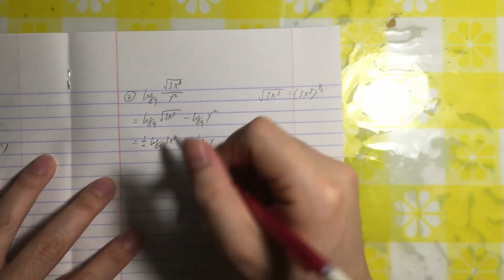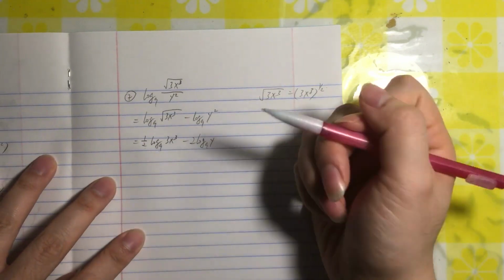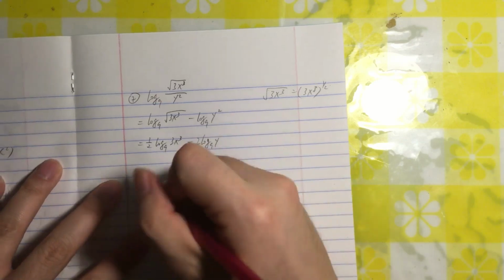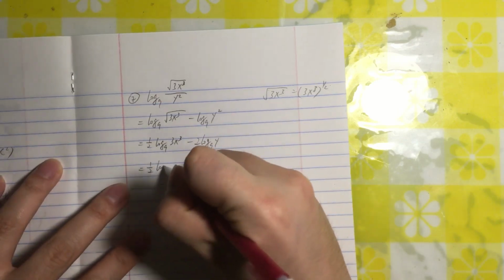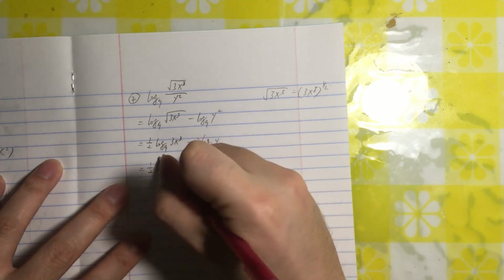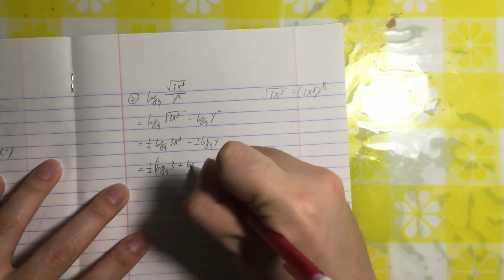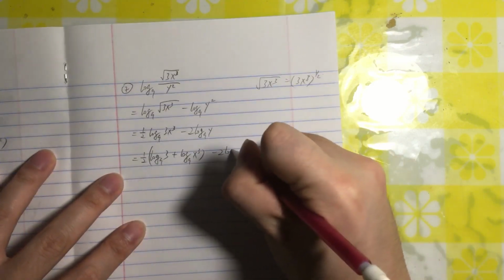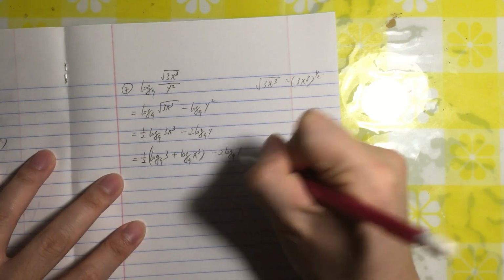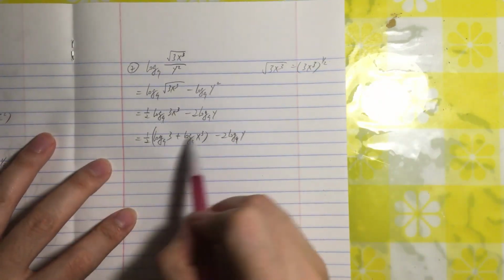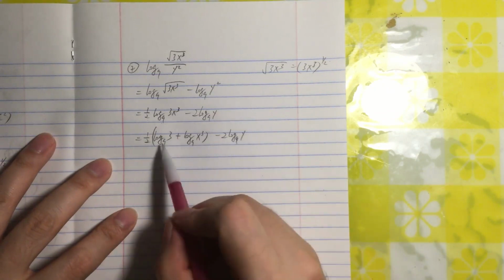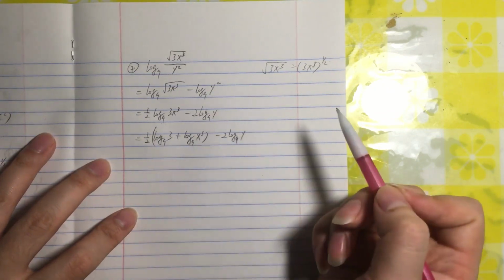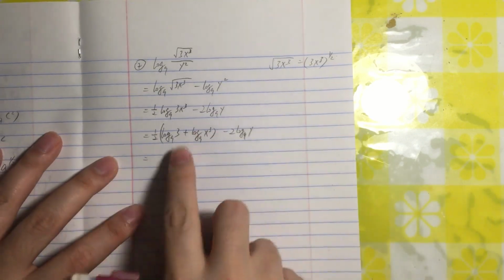Now, in the first term, we have multiplication. By the first law of logarithm, I can convert multiplication to addition. So I get a half, log base 9 of 3 plus log base 9 of x cubed, minus 2 log base 9 of y. The half stays in the front. Then simplify each term individually.